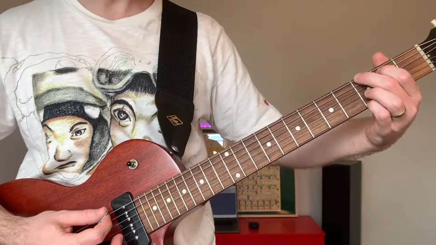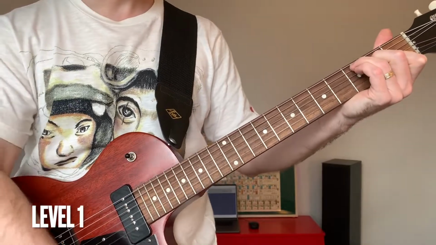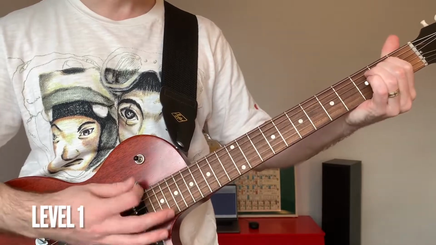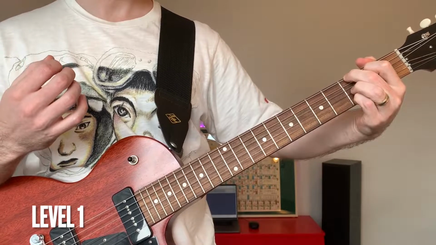Now this first one is the most simple. It's just using open chords or cowboy chords. These are the first chords most guitar players will learn. So here is the 1-5-6-4 played straight with open chords. Pretty straightforward, but you can probably already recognize it from a bunch of songs.